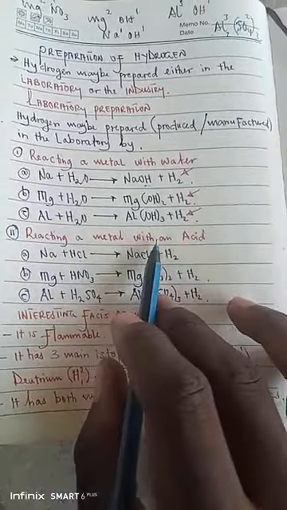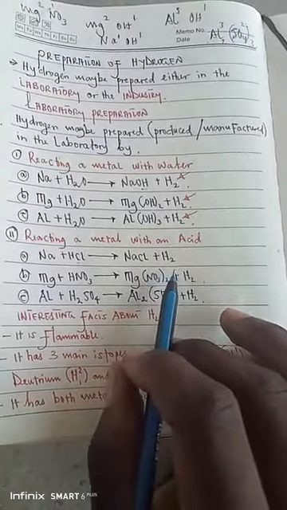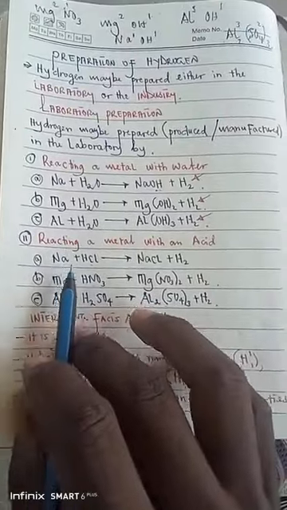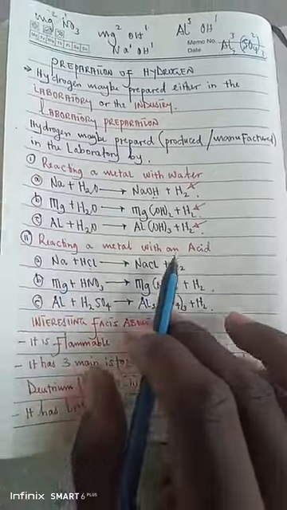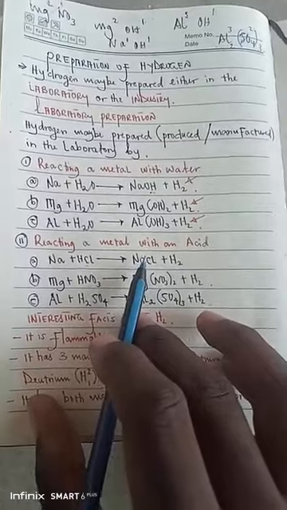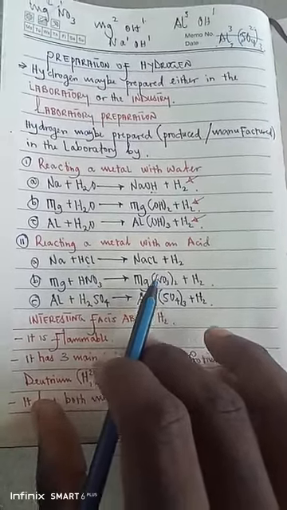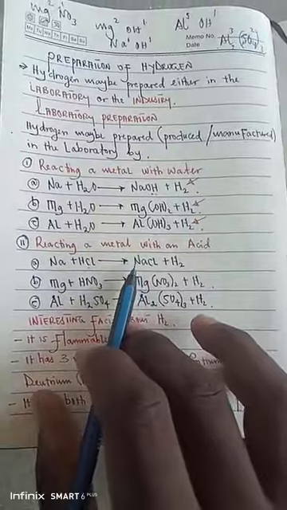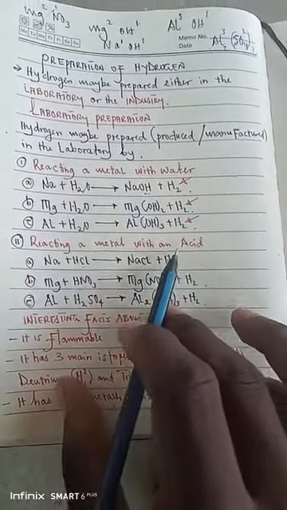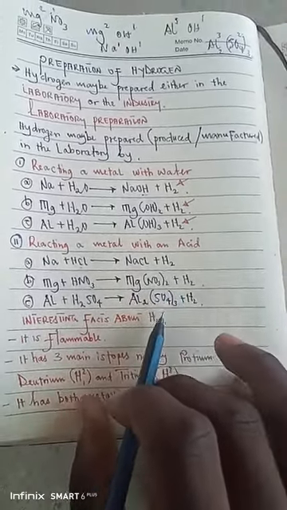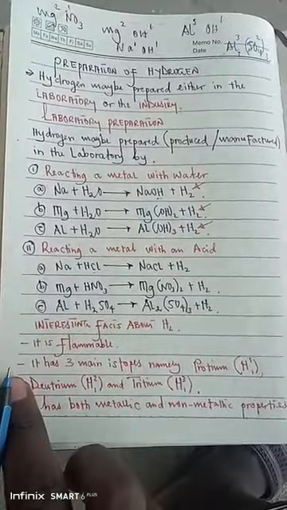Anytime a metal reacts with an acid, we always have a salt and hydrogen gas produced at the end of the reaction. Whether we are having a group 1 metal, a group 2 metal, or a group 3 metal, it's all general. We always have a salt and hydrogen gas produced at the end of the reaction. And the salts, in this case, are sodium chloride, magnesium nitrate, and aluminium sulfate, alongside the hydrogen gas that has been liberated due to a full displacement reaction.